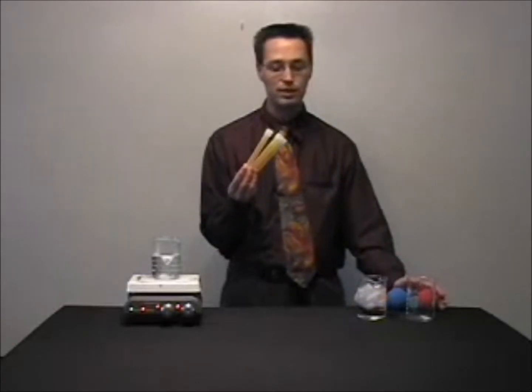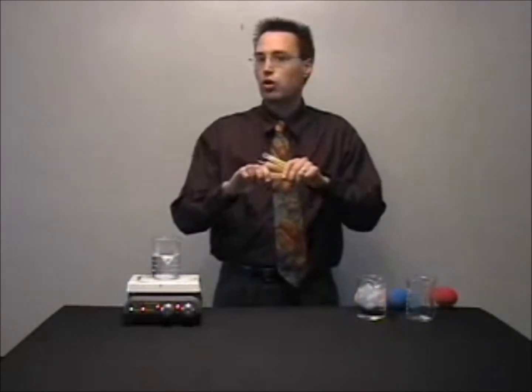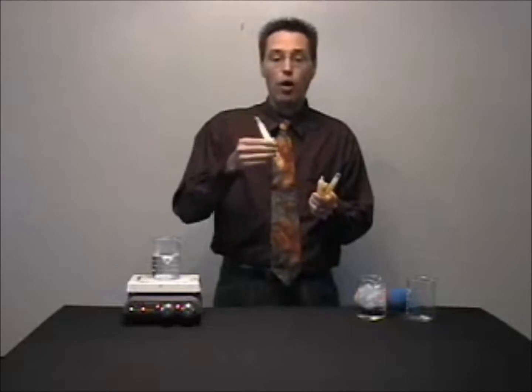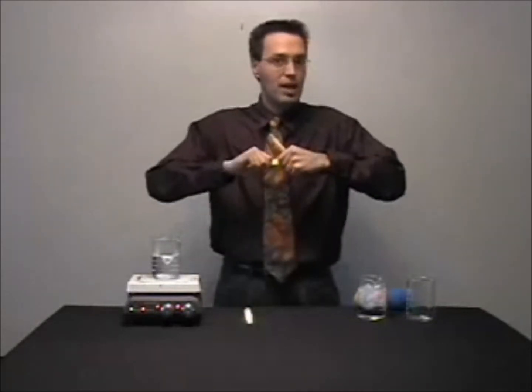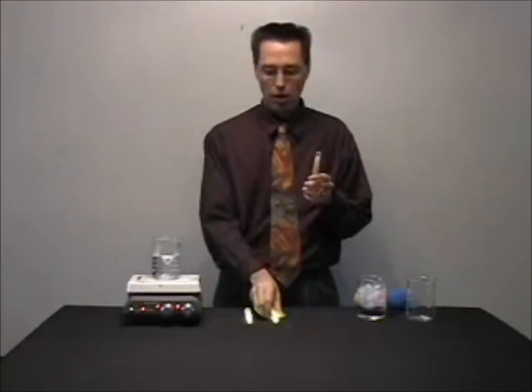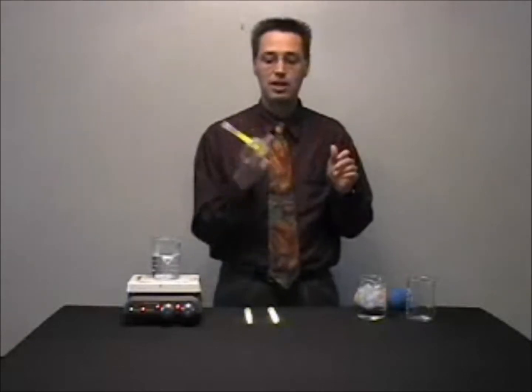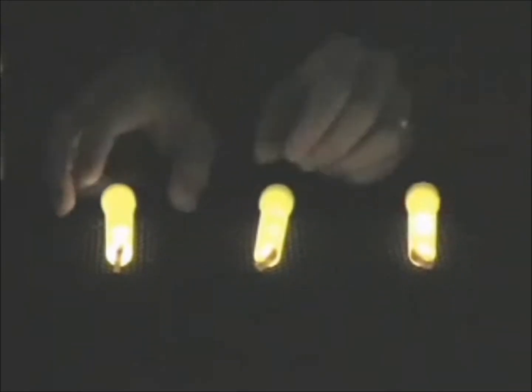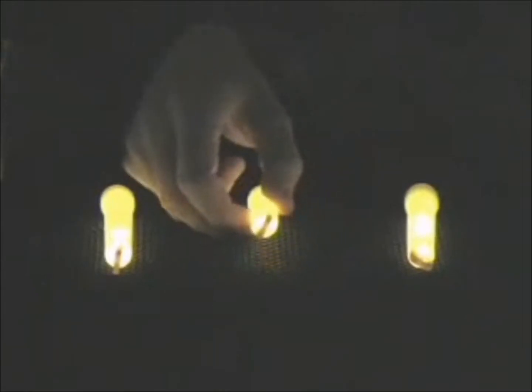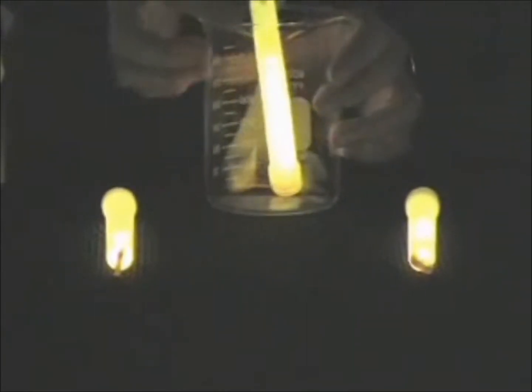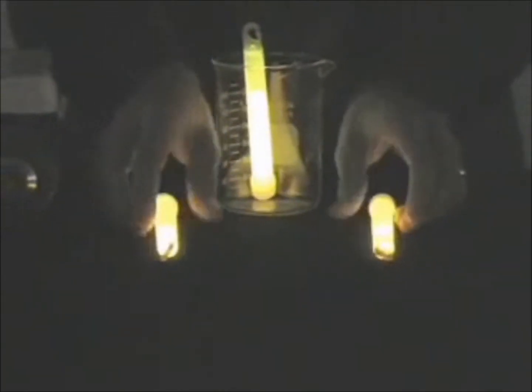So I have light sticks because light sticks just look cool on TV, and I've got 3 light sticks. They're all the same color, and hopefully they're all the same brightness, and we're going to compare them here. They're all the same temperature right now because they've been sitting in the air. So you can see here that all 3 light sticks are approximately the same brightness, and of course they're all the same color. So we're going to take one and set it in a jar and let it sit there at room temperature.